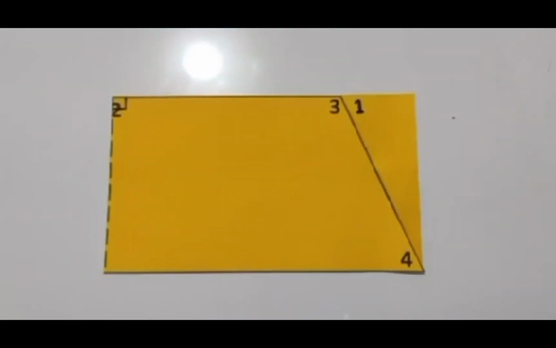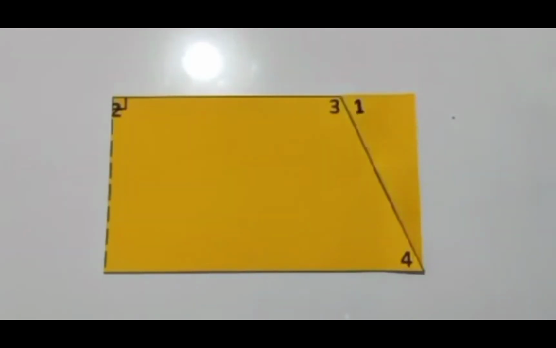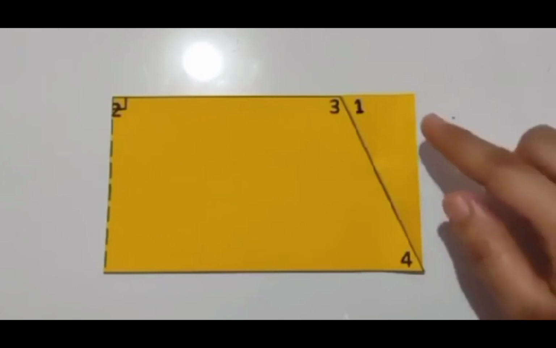So as you can see, angle 3 and angle 1 form a linear pair. And as I recall, if two angles form a linear pair, then they are supplementary. Therefore, angle 3 and angle 1 are supplementary.